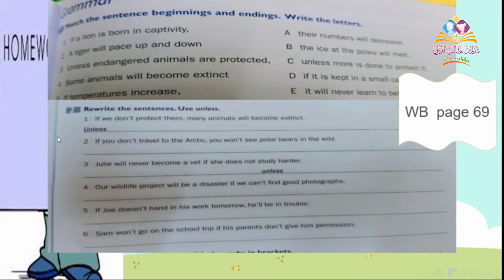Activity 2. What do we have here in activity 2? Use unless. Rewrite the sentence, use unless. How can I do it? Now I'm going to replace unless with if and don't. We shall omit if and don't to write unless. The sentence will be: unless we protect them, many animals will become extinct. Also, if we want to make this, we are going to write unless and then omit what? Yes, I hear you. If and don't. Unless you travel to the Arctic, you won't see polar bears in the wild. Yes, and do the rest on your own and show your teacher.